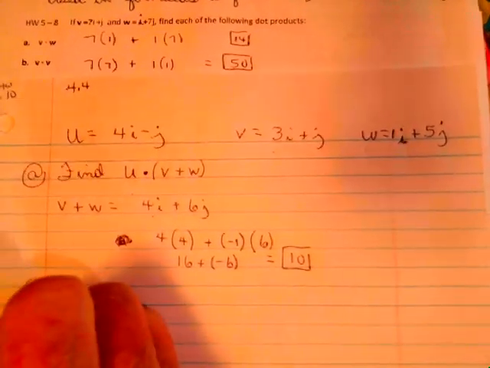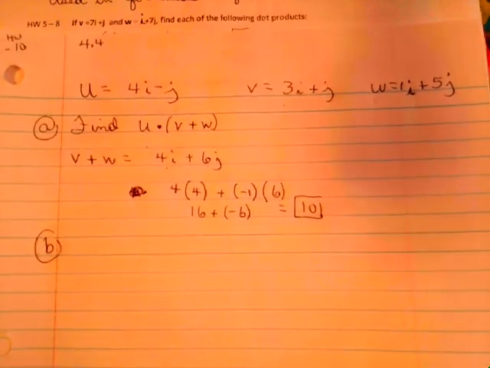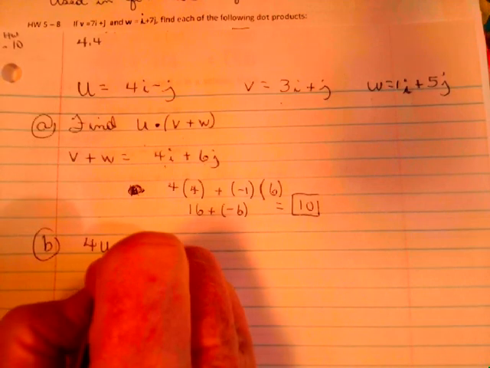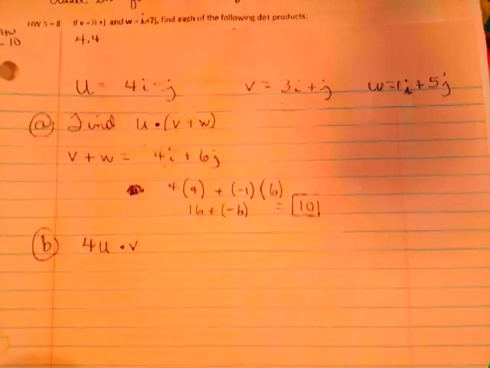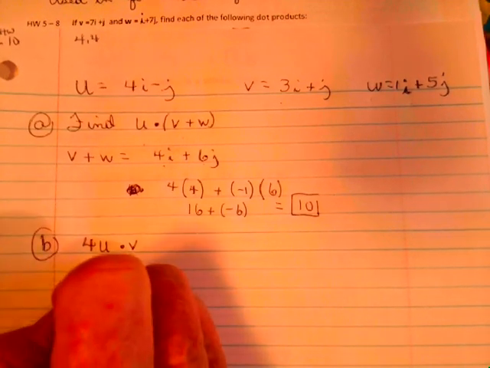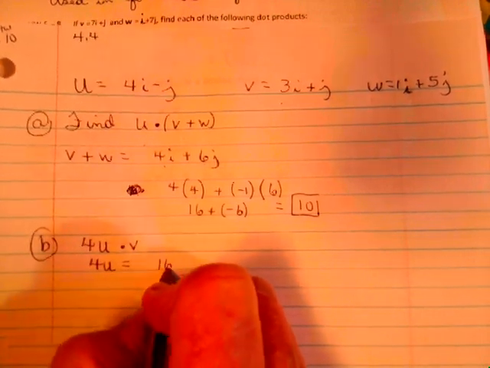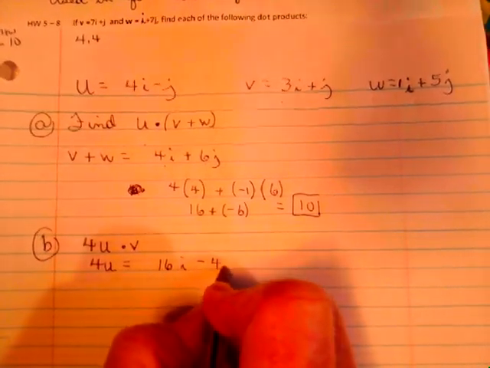B. Find for u dot v. For u is 16i minus 4j.